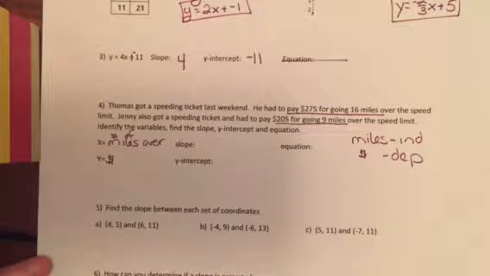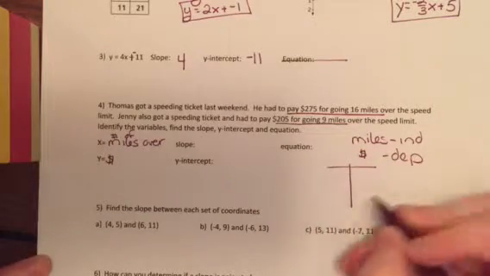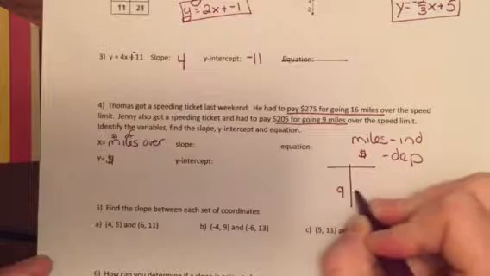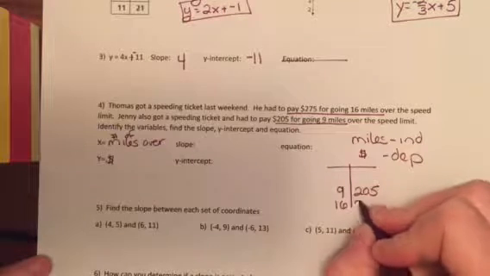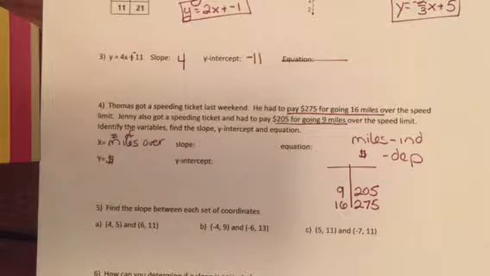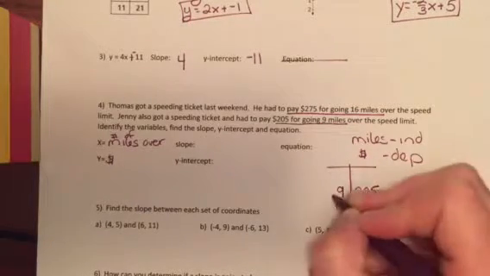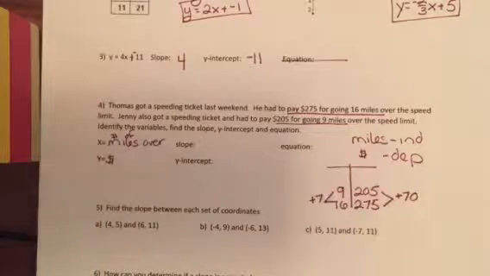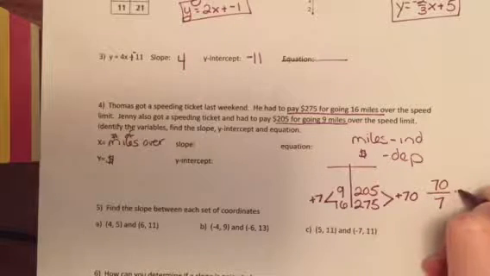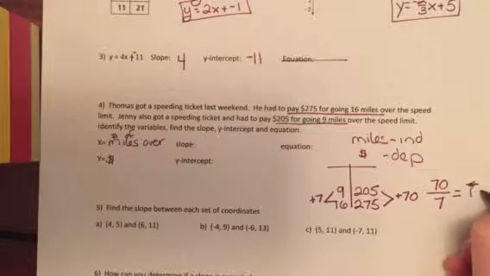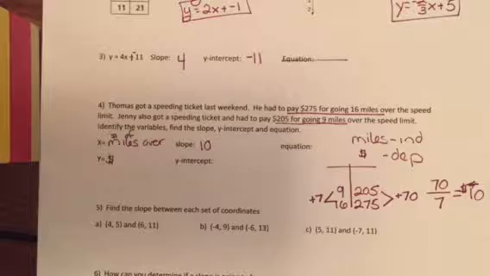All right, this one's going to take a little work here. So if I'm going to look at the slope, I like to kind of put these in a table. And I know that when they went 9 miles over, it was $205. And when they went 16 miles over, it was $275. So I have to figure out what is that rate of change. Well, it looks like it increased $70 for an increase of 7 miles. So I would say my slope or rate of change is $70 over 7 miles, which is $10 per mile. So my slope is 10, or you could put 10 over 1.